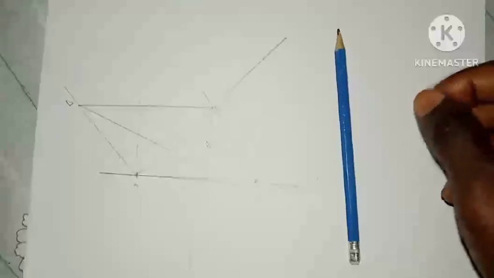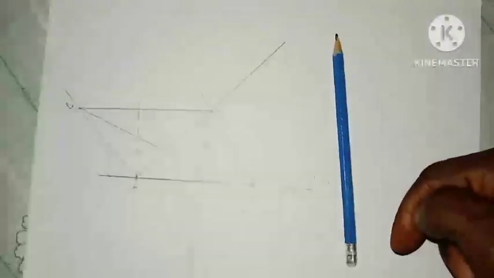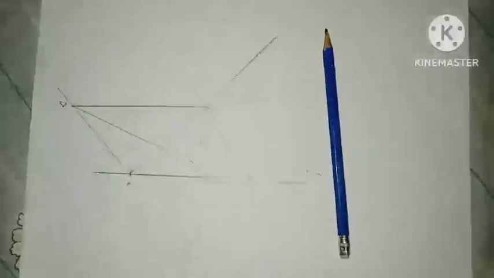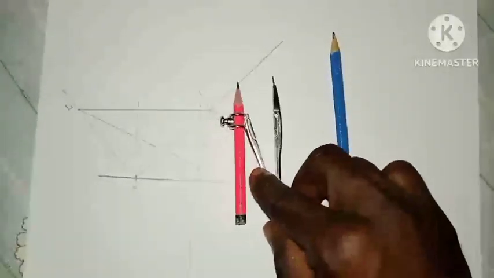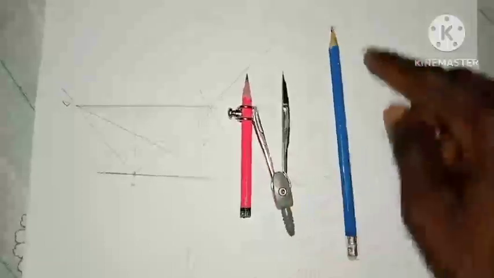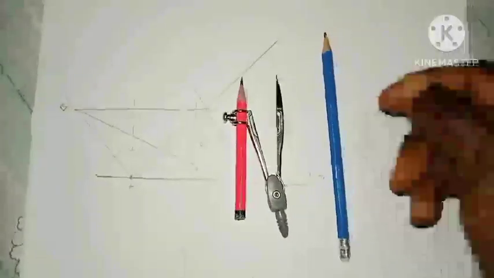Here's a bonus tip. So I have my pencil. You see the pencil here? You must have an extra pencil behind you. Now, aside from the pencil that is inside the compass, you must have another pencil, a very long pencil like this, or maybe a short pencil.